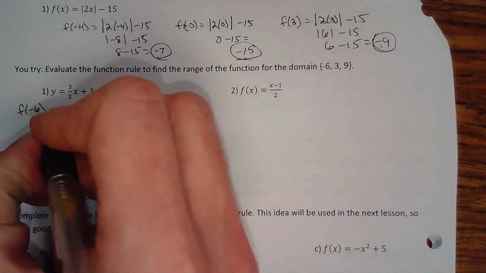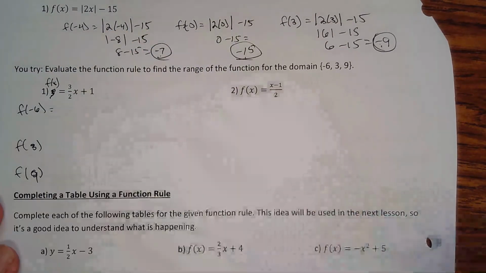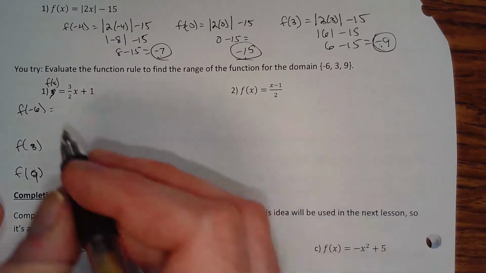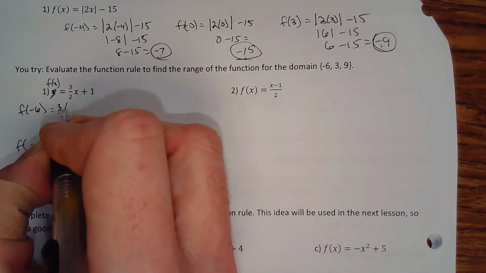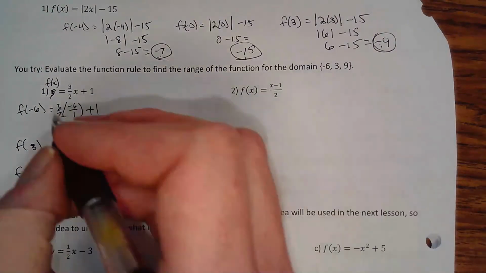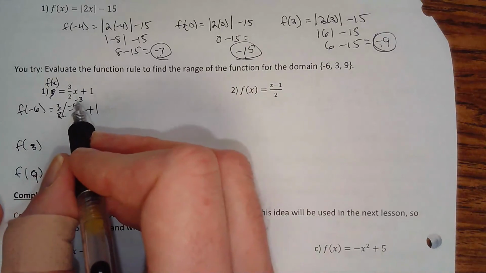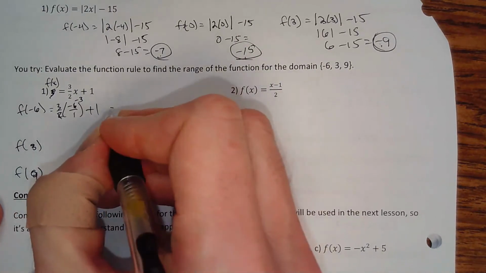Yeah, so I've got, and again, make this f of x. Okay, so f of x equals 3 halves times negative 6 over 1 plus 1. Okay, do some reducing here, so this would be negative 3, so 3 times negative 3 is negative 9 plus 1 is negative 8.